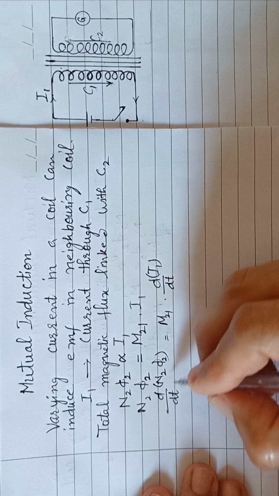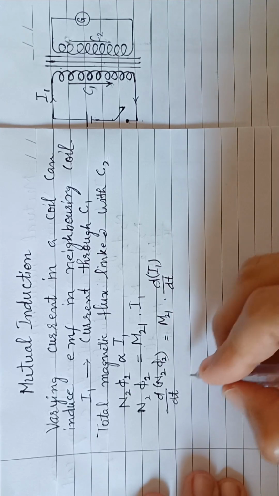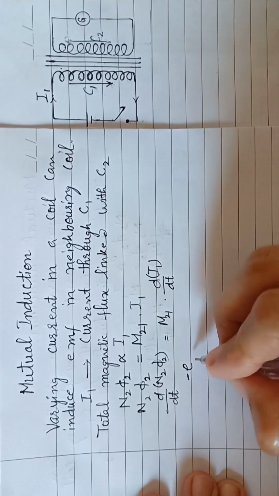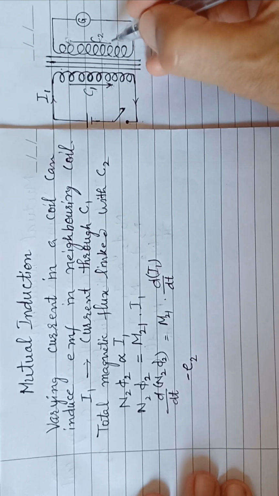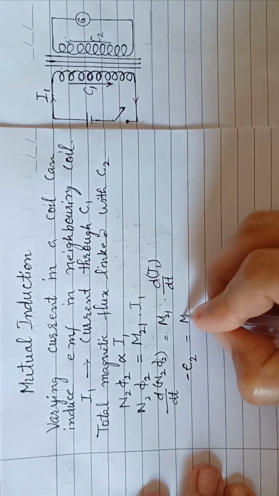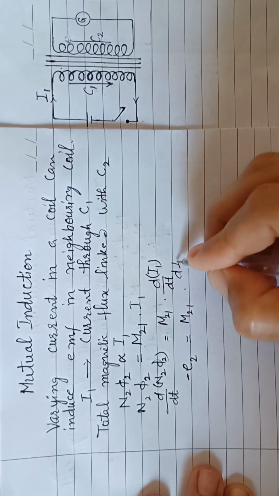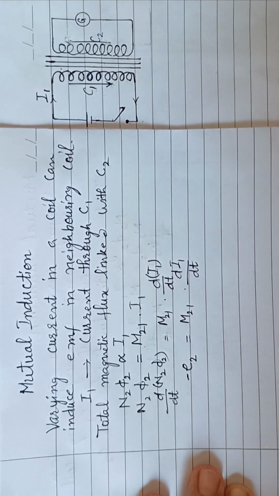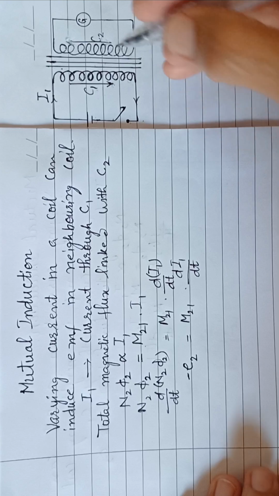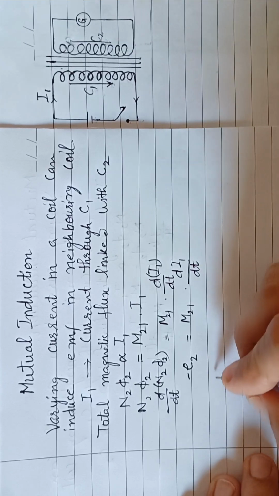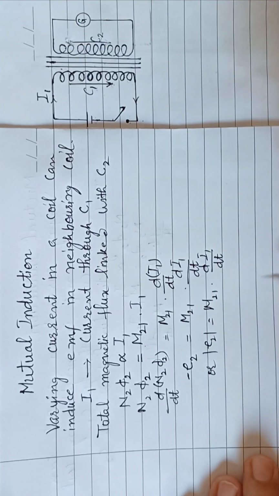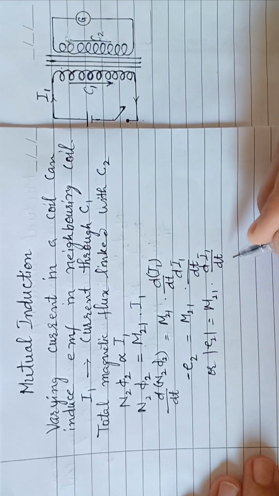What is this rate of change of magnetic flux? It is induced EMF with minus sign. Let's call it E2 because we are talking about induced EMF in C2. And this is equal to M21 into di1 by dt. Negative sign tells the direction of induced current. This is in accordance with Lenz's law. Or we can write E2 equal to minus M21 into di1 by dt.